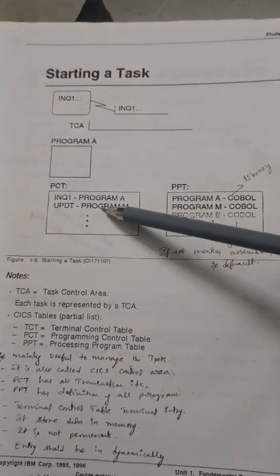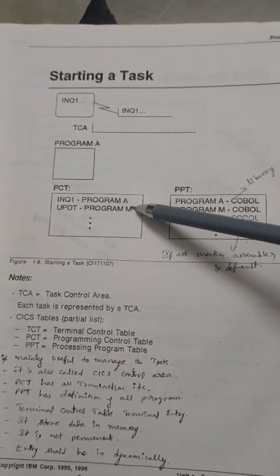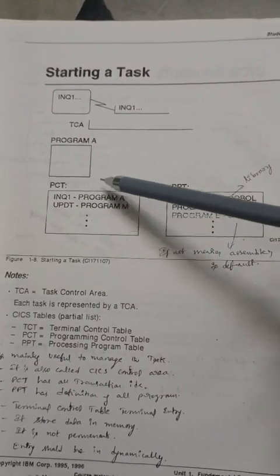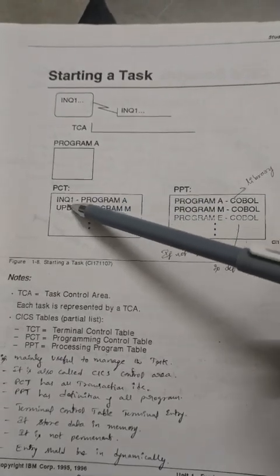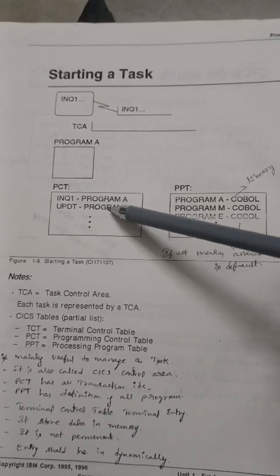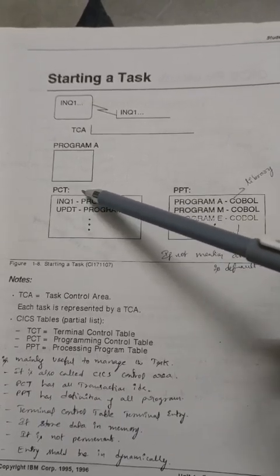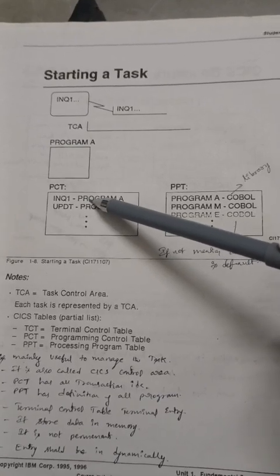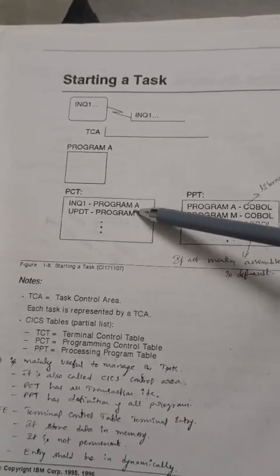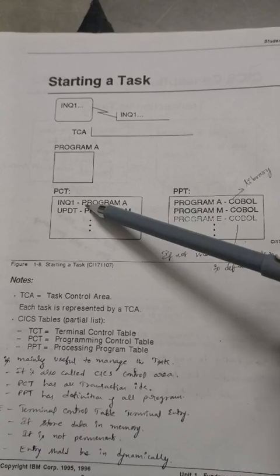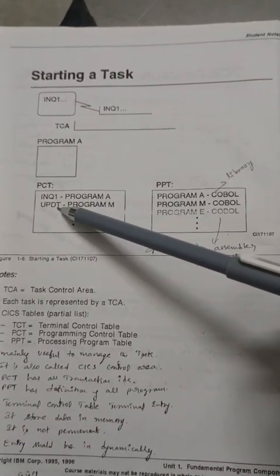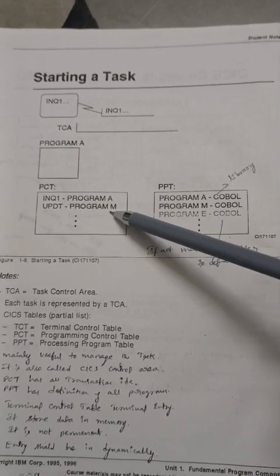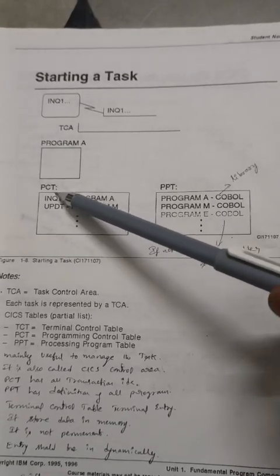This contains the transaction ID and the corresponding program. The transaction ID and corresponding program are stored in the PCT table. Similarly, I am doing an inquiry operation, and there is an inquiry transaction ID with corresponding program A, which is registered and stored in the PCT table. Similarly, update is a transaction ID with program M, stored in the PCT table.